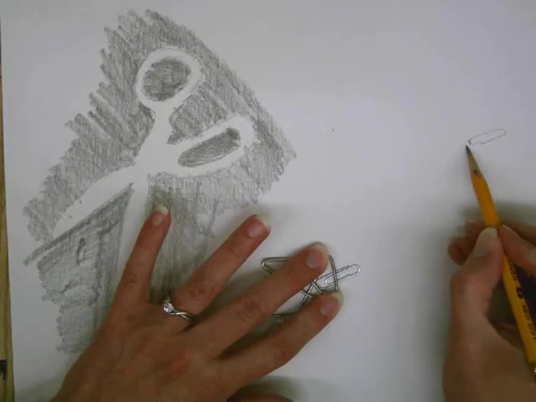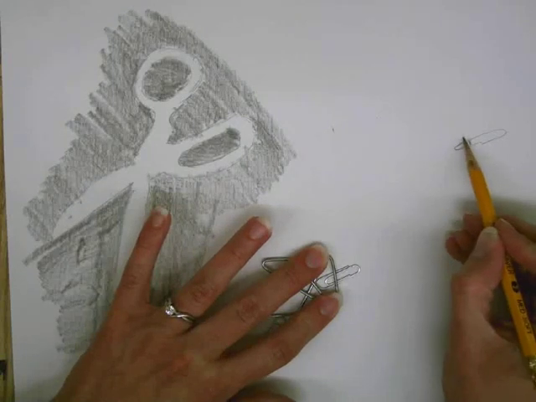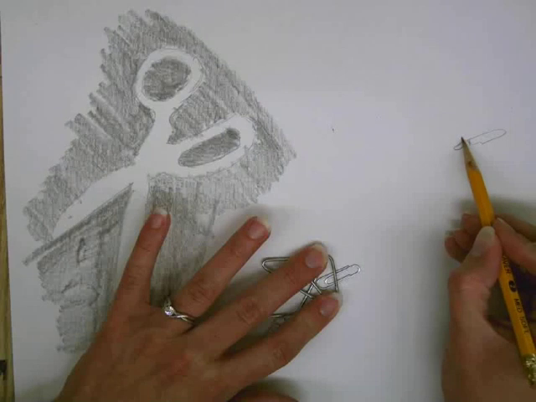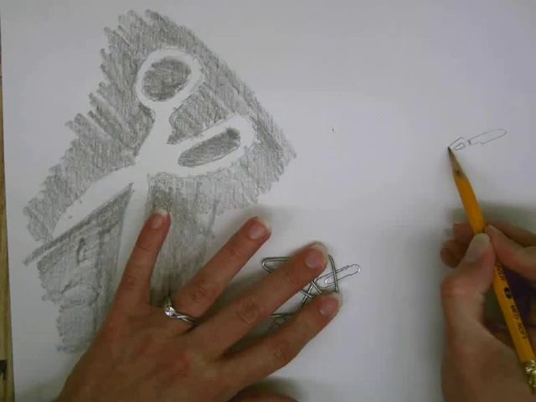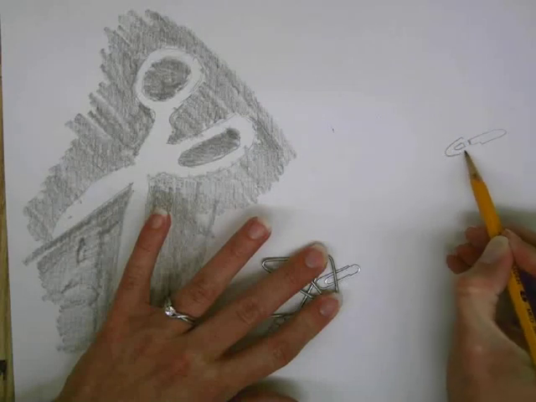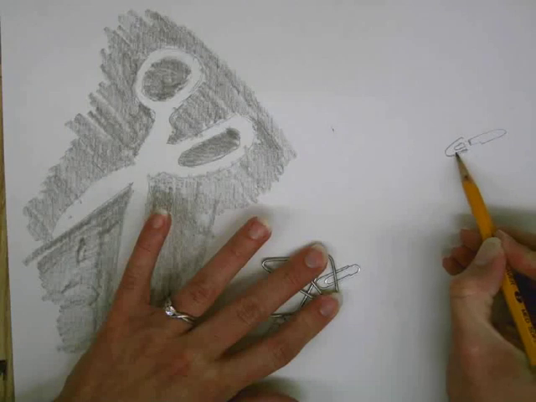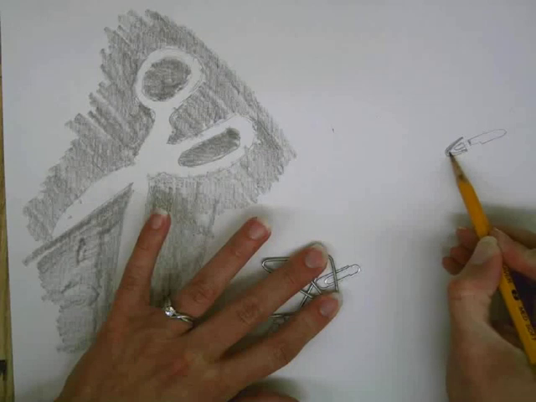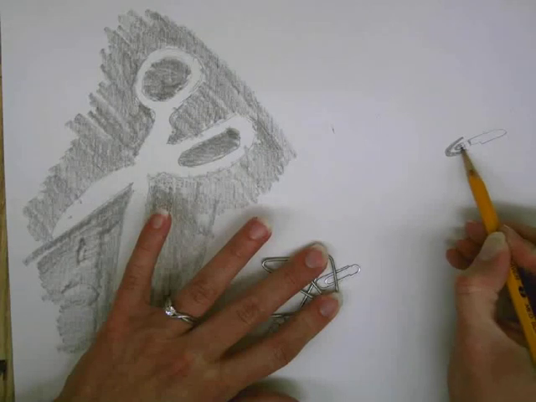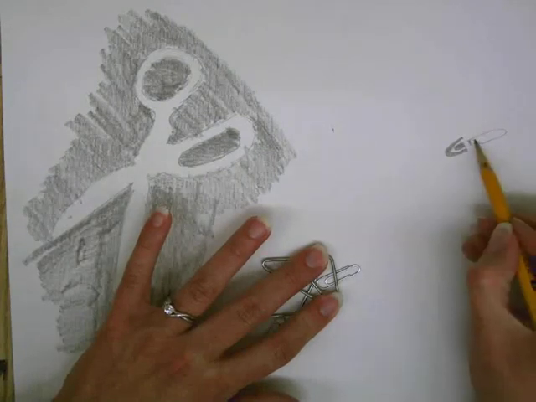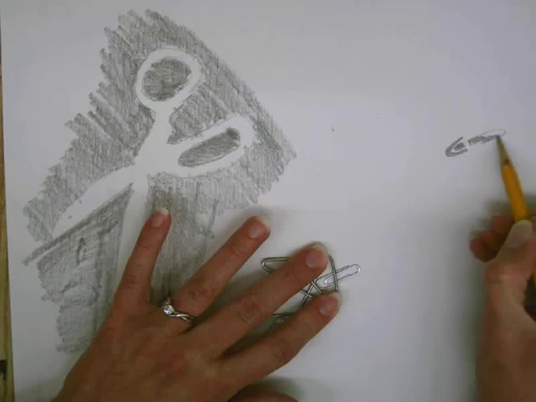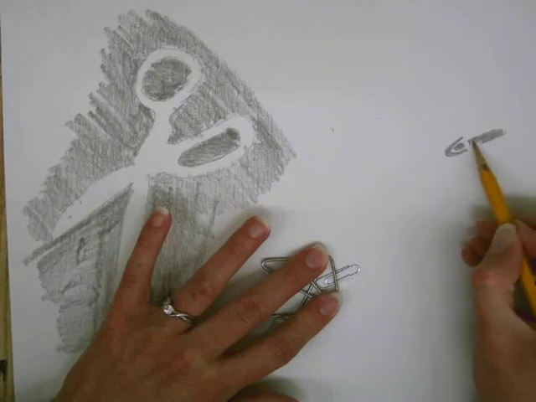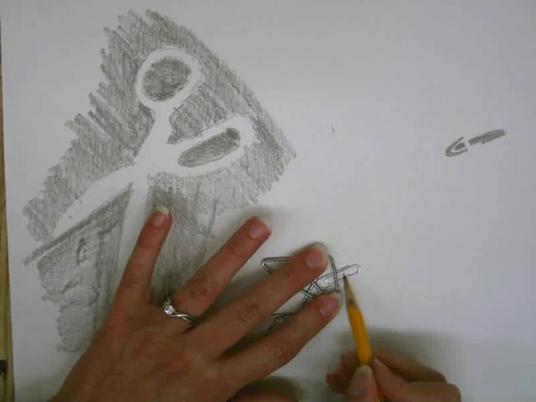Okay, and then on this side, it goes here, and then it goes out there. So I haven't drawn any lines inside. I'm just drawing the negative space. And I'm going to go ahead and shade that in.